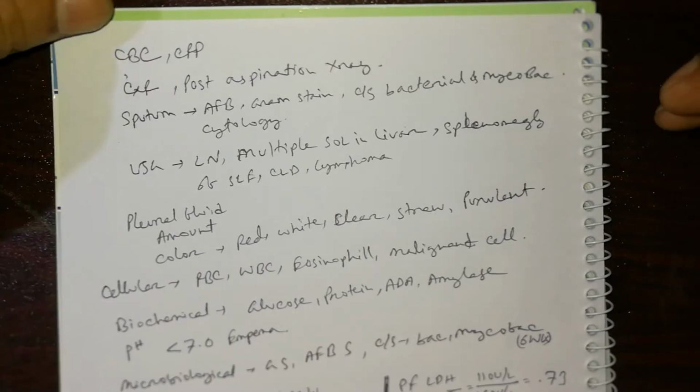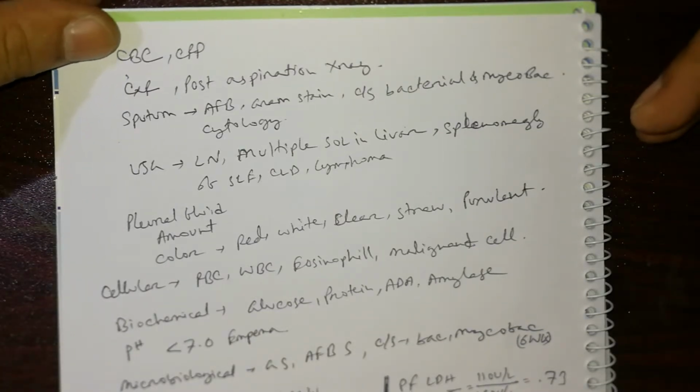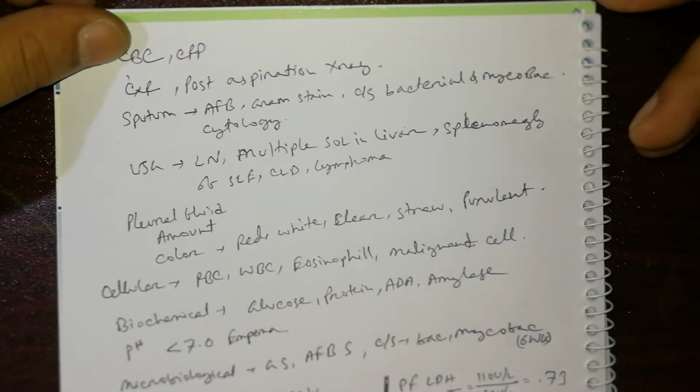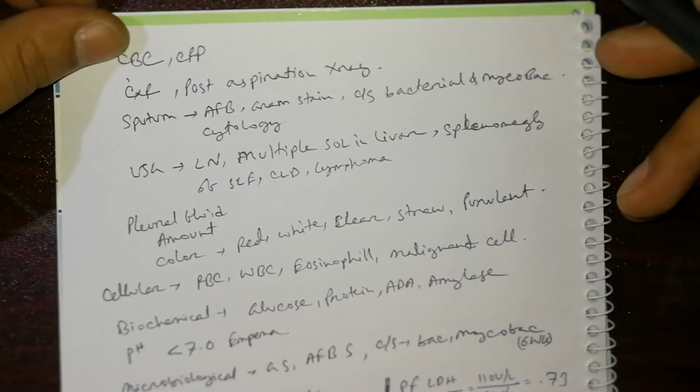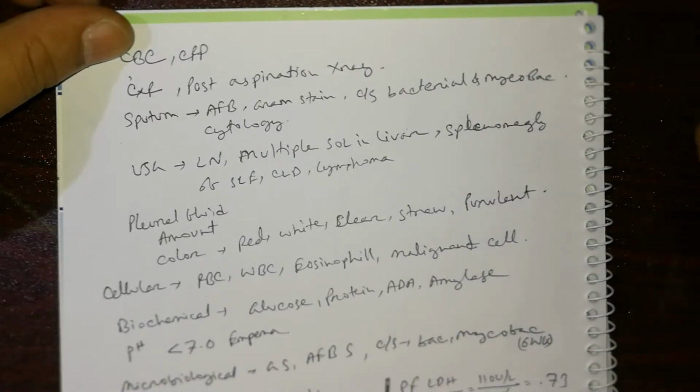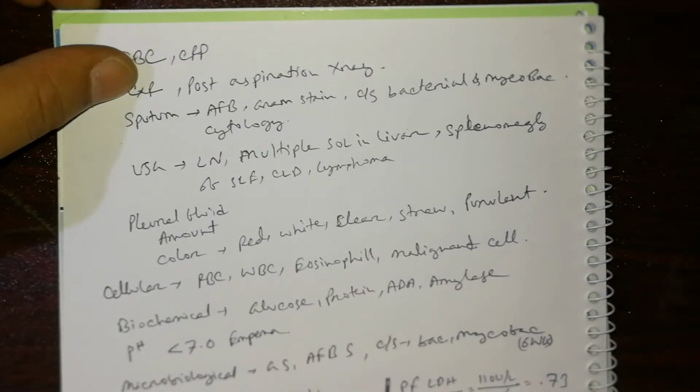Now regarding the investigation, CBC and CRP. CBC, CRP will be high in case of pneumonia and lung abscess, and total count of WBC will be high in case of pneumonia or lung abscess associated with empyema or parapneumonic effusion, and there will be neutrophilic leukocytosis. You understand? And there will be normochromic normocytic anemia or anemia of chronic disease in case of tuberculosis, malignancy, lymphoma, or SLE, etc. And chest X-ray, you will see the extent of pleural effusion.